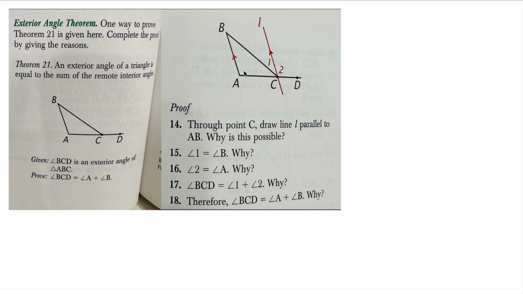Here's our parallel. To the right of the parallel line above the transversal. Angle A is going to be equal to angle 2 because of the corresponding angles, correct? Yes. And this angle across, angle 1, will be equivalent to angle B. But do you know why?